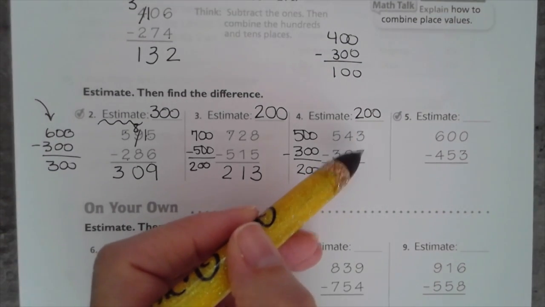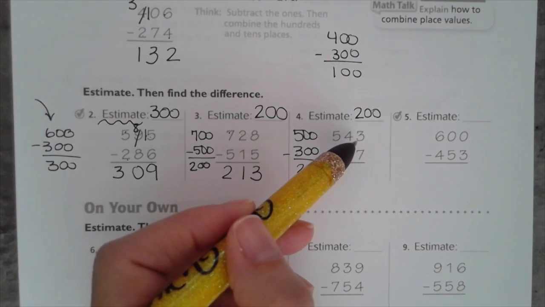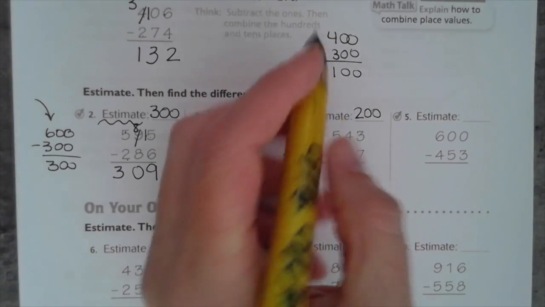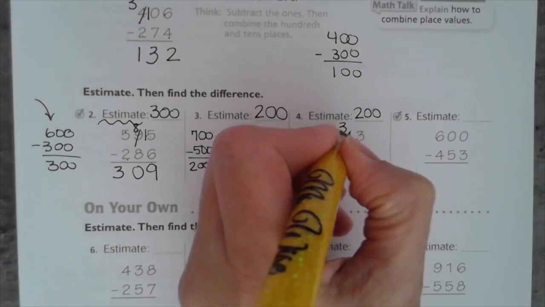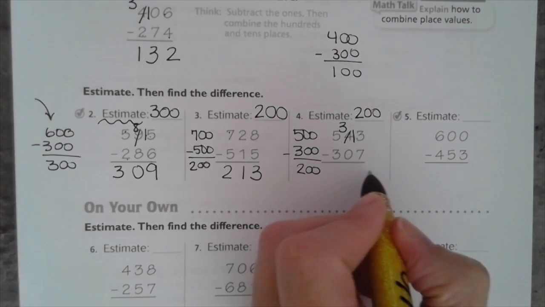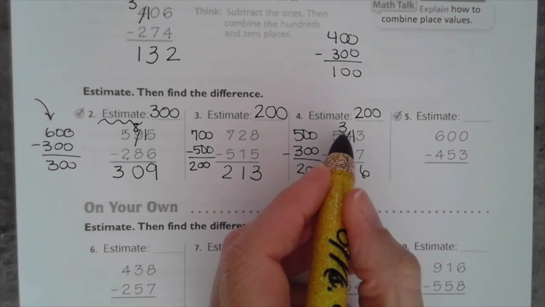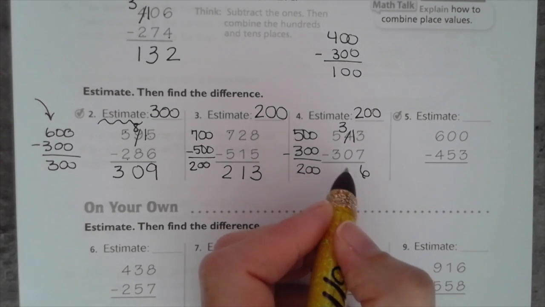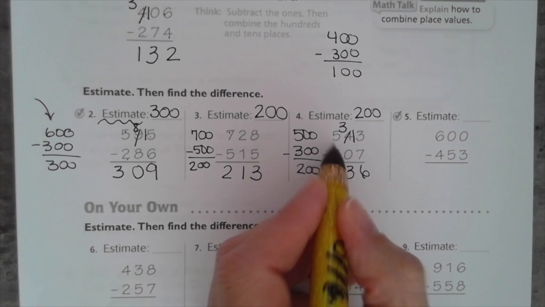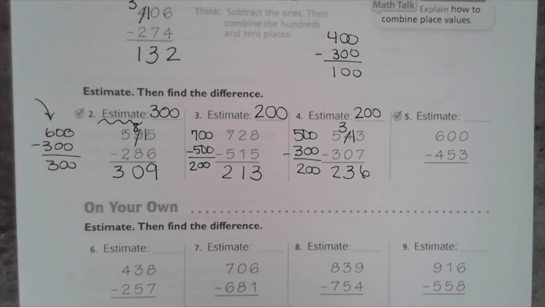Okay, this doesn't say 7 subtract 3. 3 is on top. We have to start with 3, and we can't subtract 7. That's where we say more on the floor, go next door, and get 10 more. So then I have 13 subtract 7 is 6. I have 3 tens left. Minus 0 tens is 3 tens, and 5 minus 3 is 2. Okay. Pause the video and work the next one.